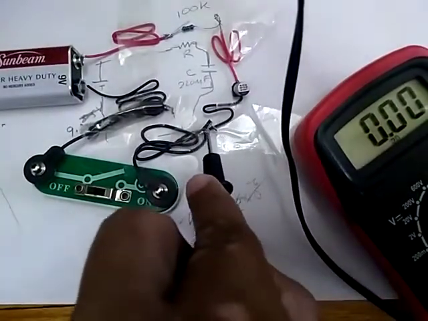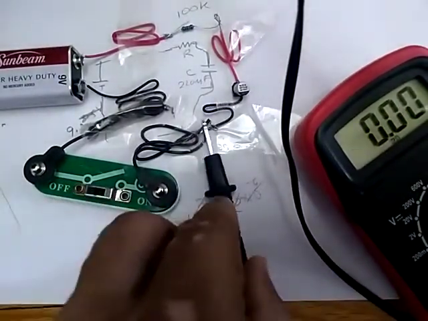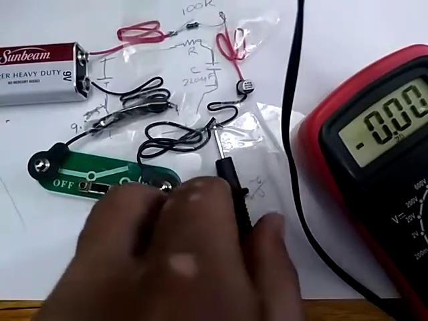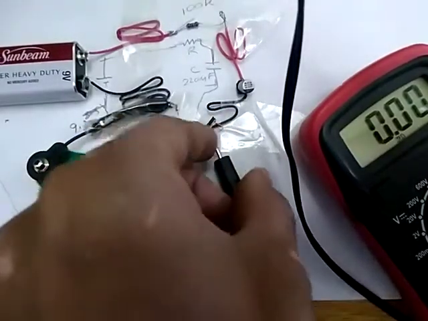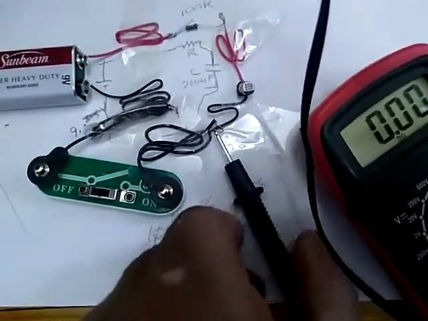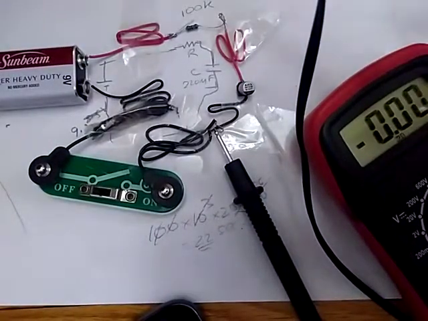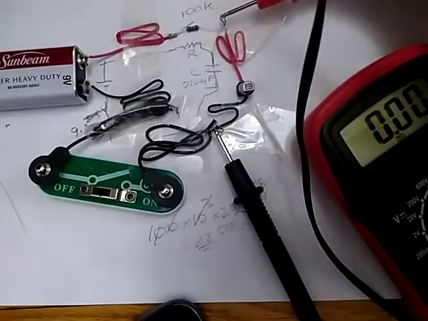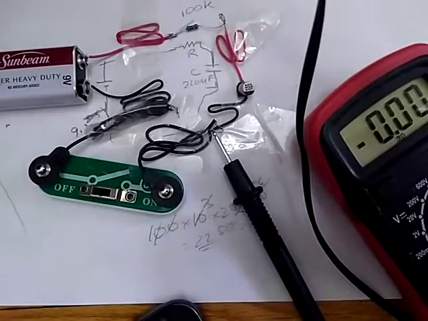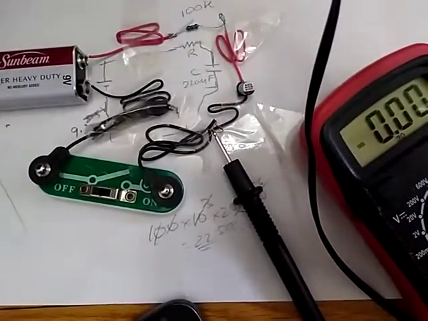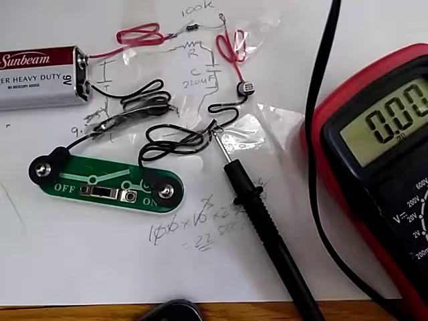I may have to restart this experiment if it fails somewhere, maybe because the wires are hanging around. I have a paper where I record the voltage at different points of time.